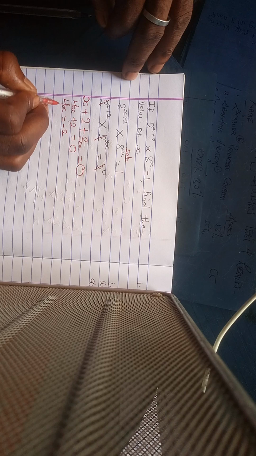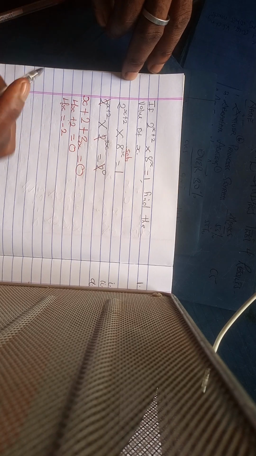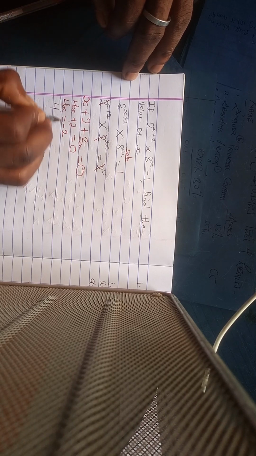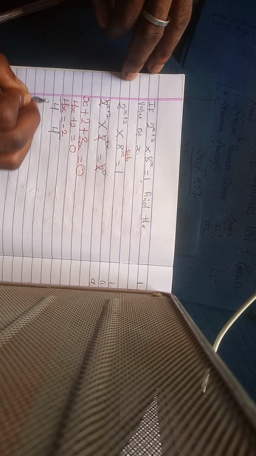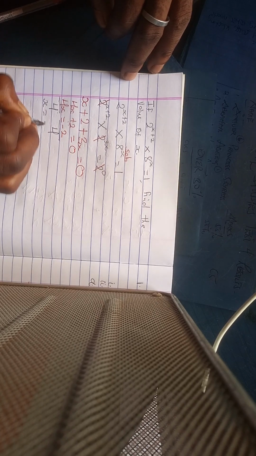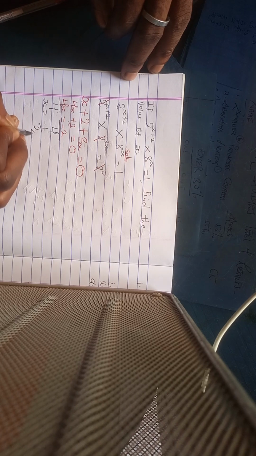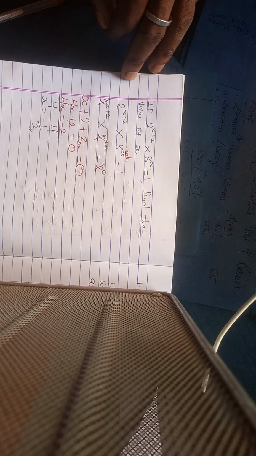I want to get my x. What do I do? I divide both sides by 4. So I'm going to have x is equal to minus 1 over 2. This is my answer.